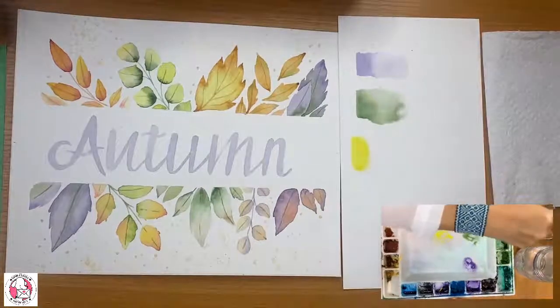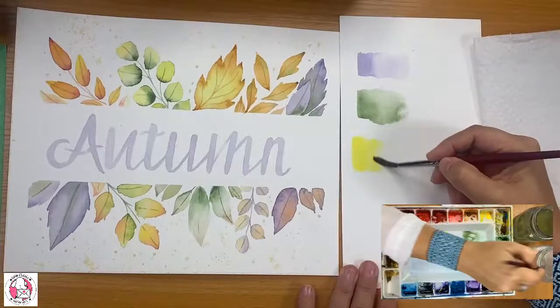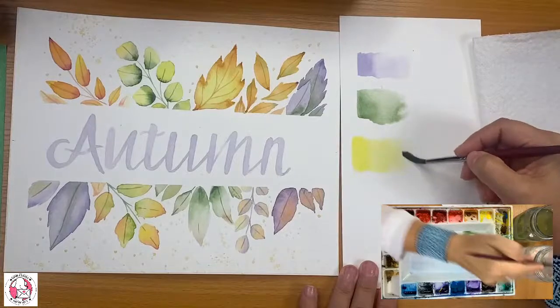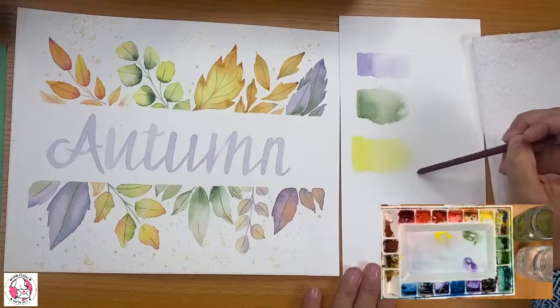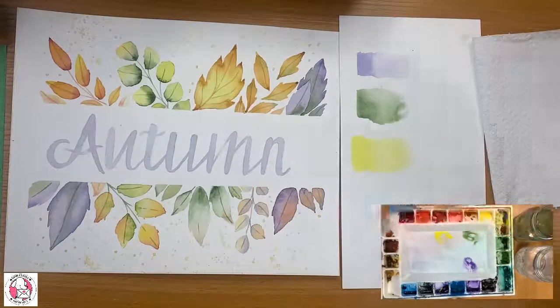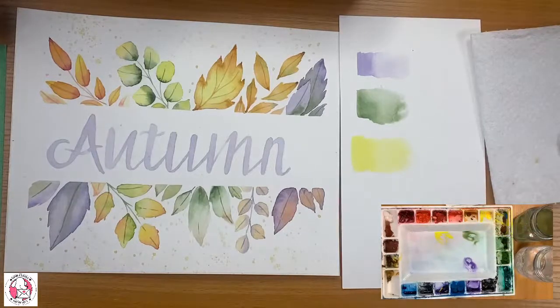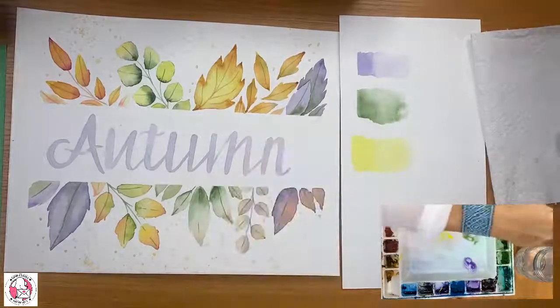If you want your color lighter, the only thing you need to do is apply more water, so that the pigment of the paint is going to be clearer, okay? The next color that I want to try today is the nickel color.